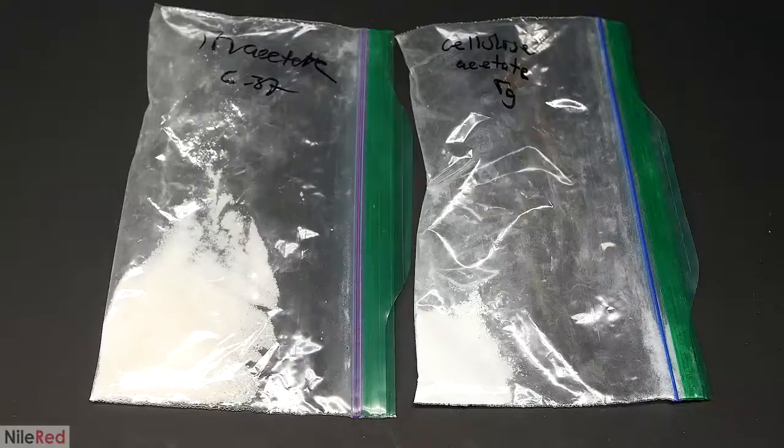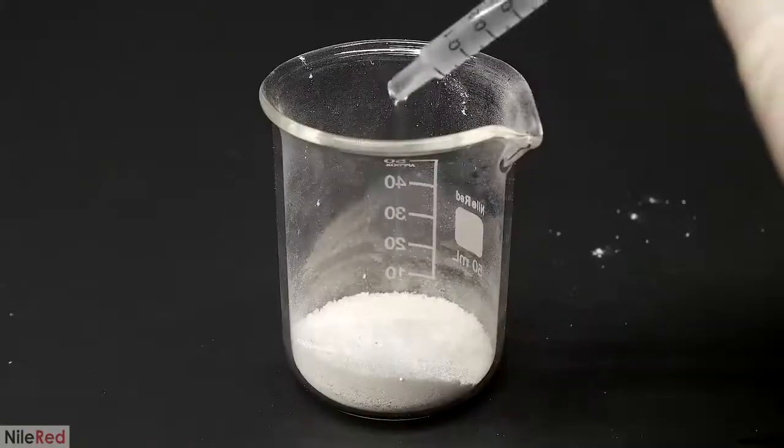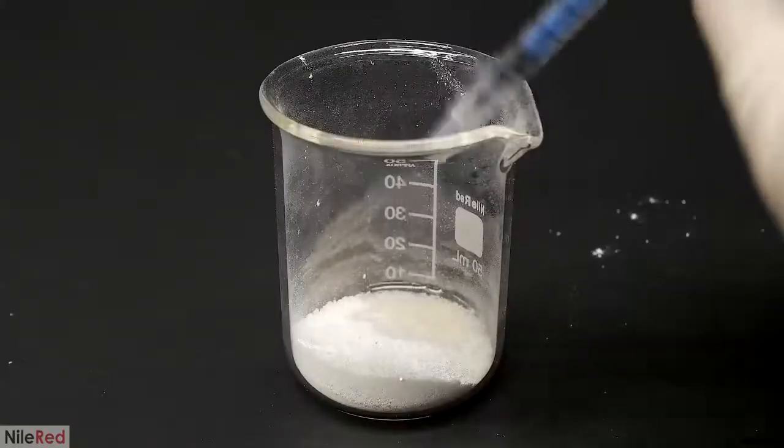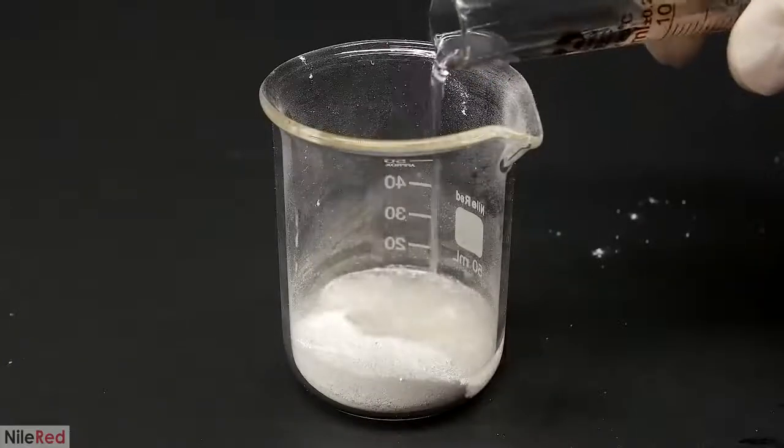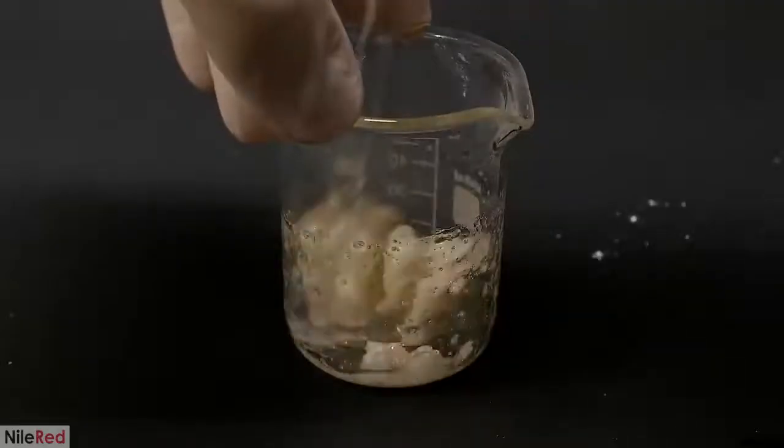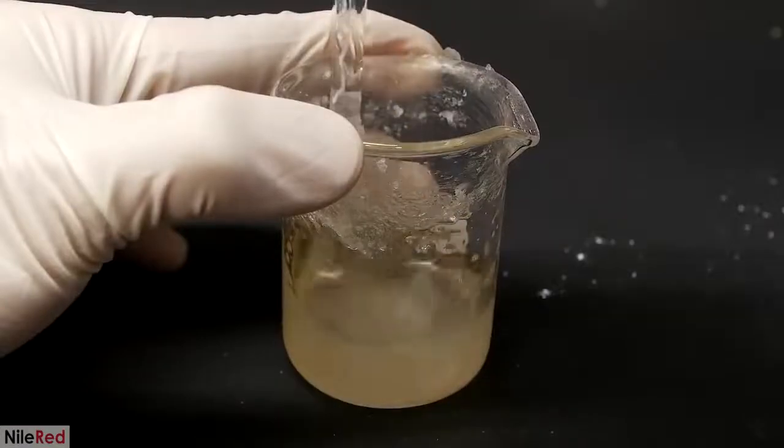I did a bunch of other runs besides the ones that I showed, but they weren't too interesting. With the stuff that remained, I wanted to see if it were possible to dissolve everything and then mold it into something. So I added all of it to a beaker along with the triacetin. Then I added the solvent in small portions until pretty much everything dissolved.